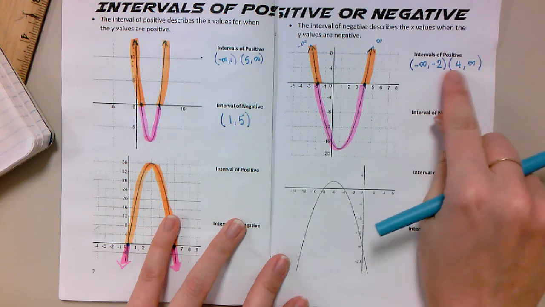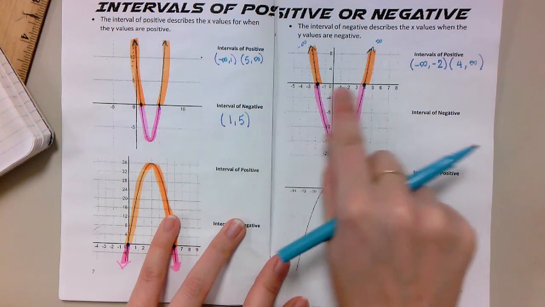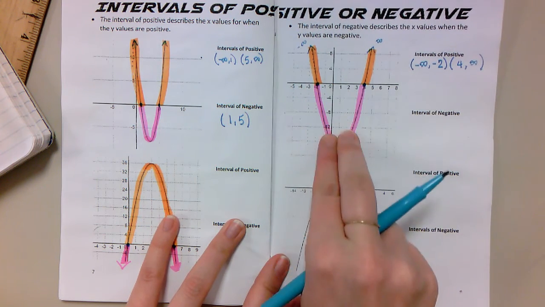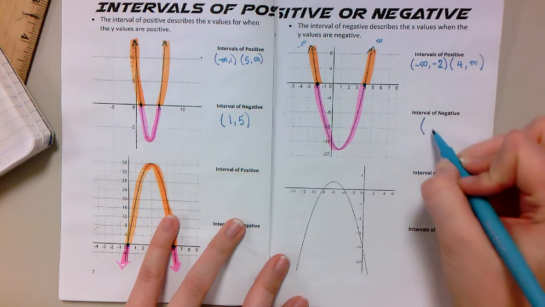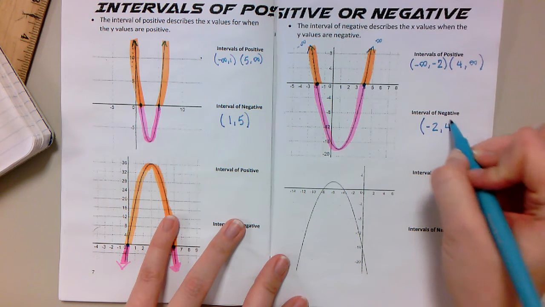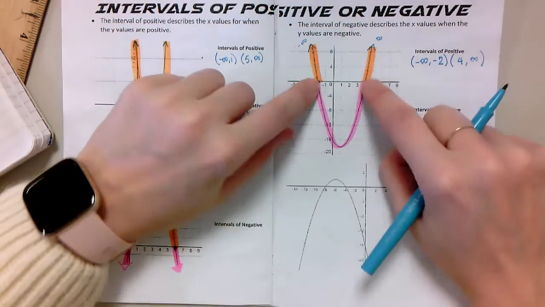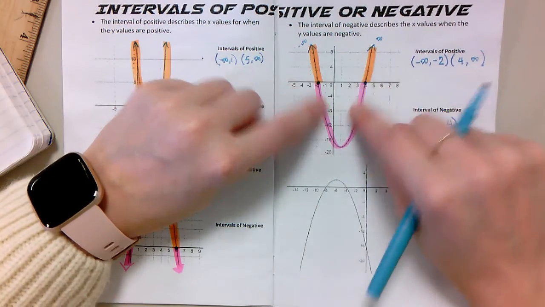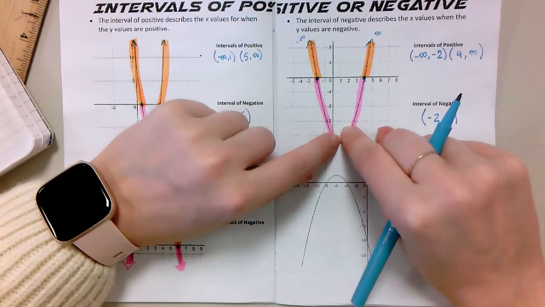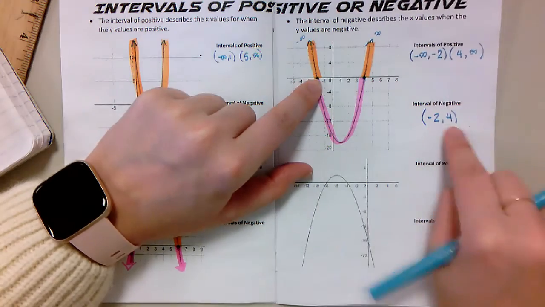We cannot include anything between negative 2 and positive 4, because that is a negative interval. So the interval of negative would be between negative 2 and 4. Right where that one stopped and right where that one started. They stopped and started because they couldn't include any of this. All of this in the middle, between negative 2 and 4, is negative.